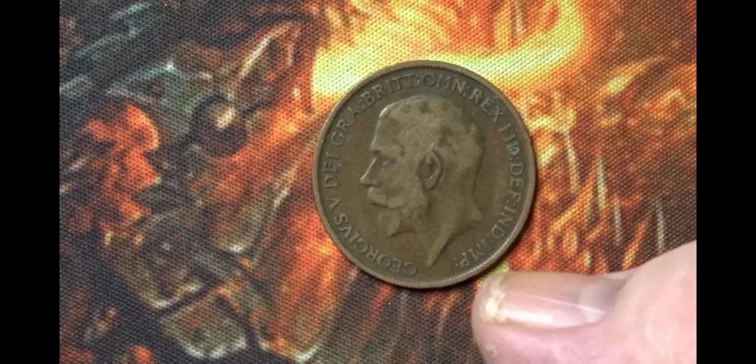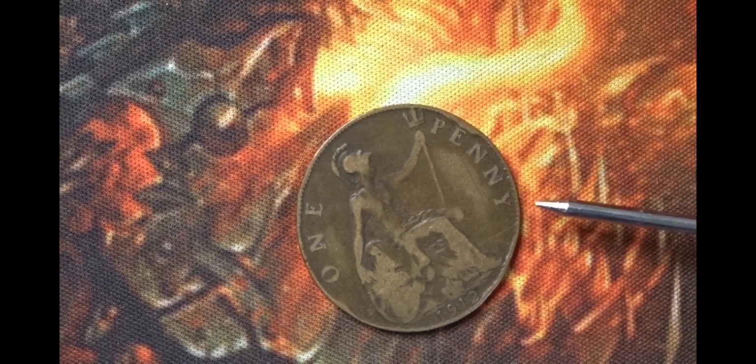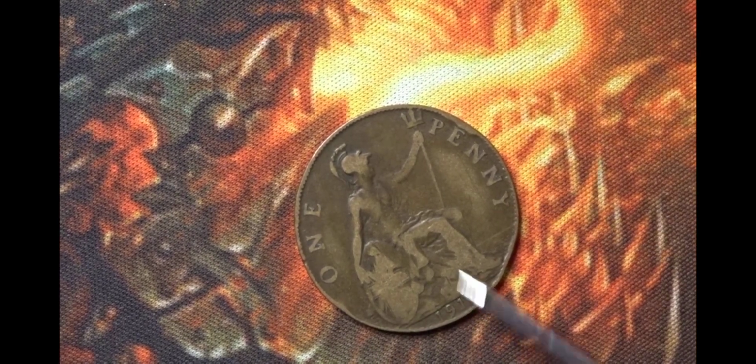This one from George V's reign. Here we go, there's George V. It's quite a well worn coin, but everything, except for the Britannia shield, is fairly well defined still. We still have the 1 and the penny. We have the date.